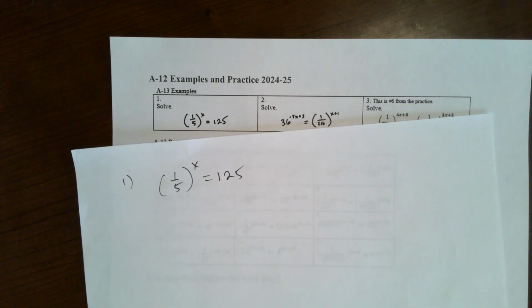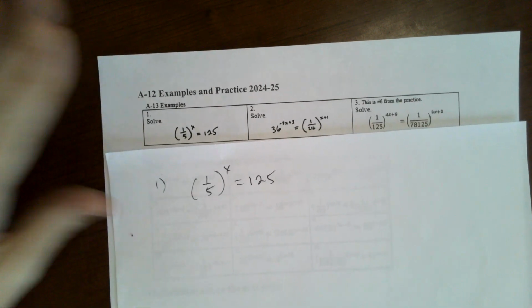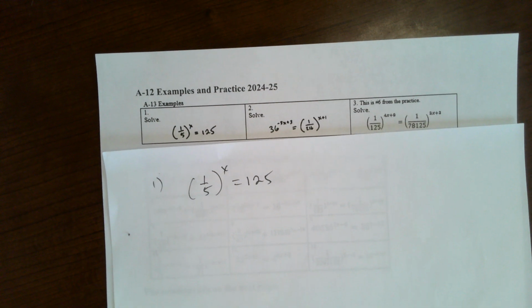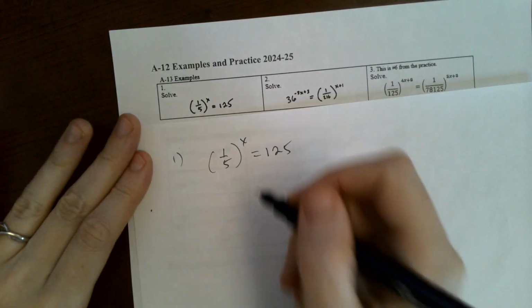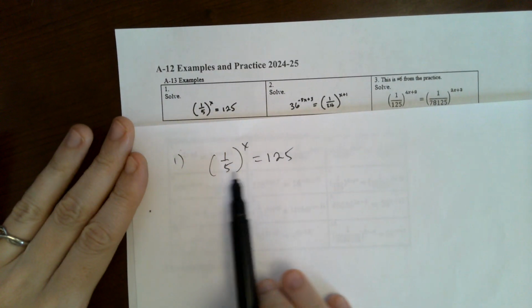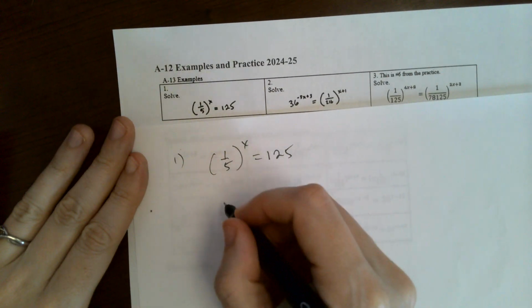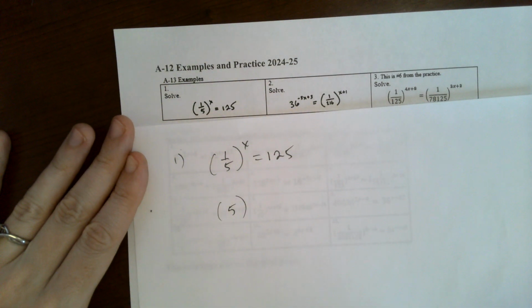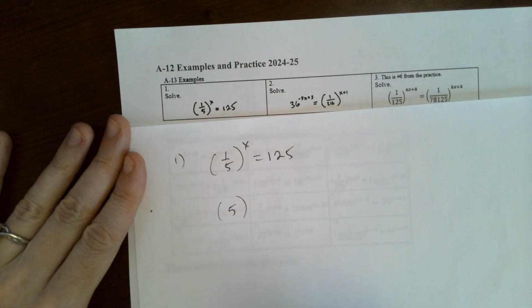Okay, so in all of the cases that we're dealing with today, at least one base is a fraction. So when you have that, guys, whichever base is a fraction, you are going to flip the base. So 1 over 5 becomes 5.